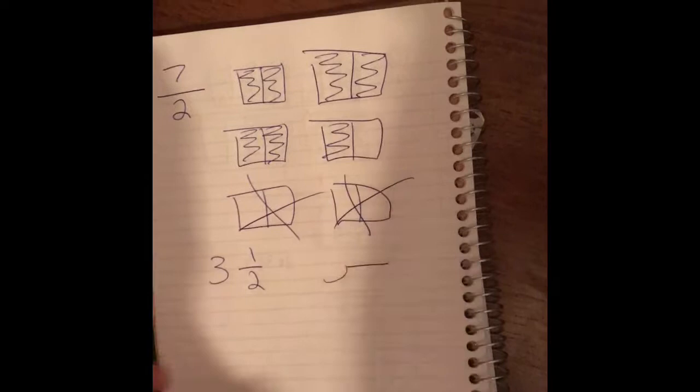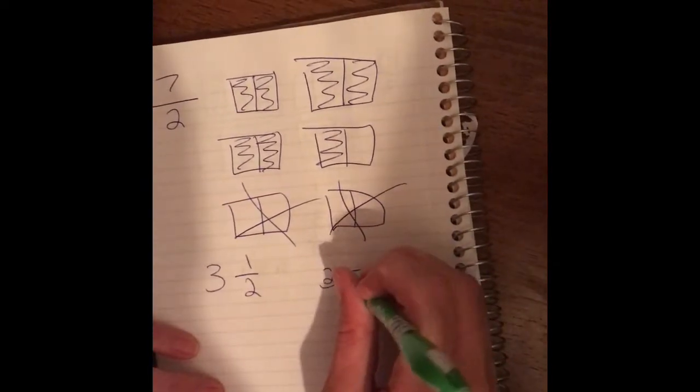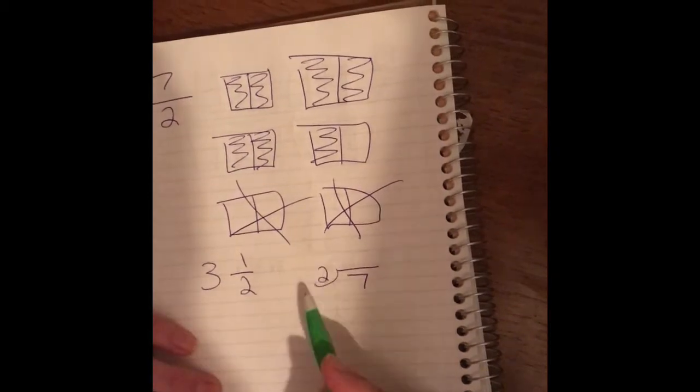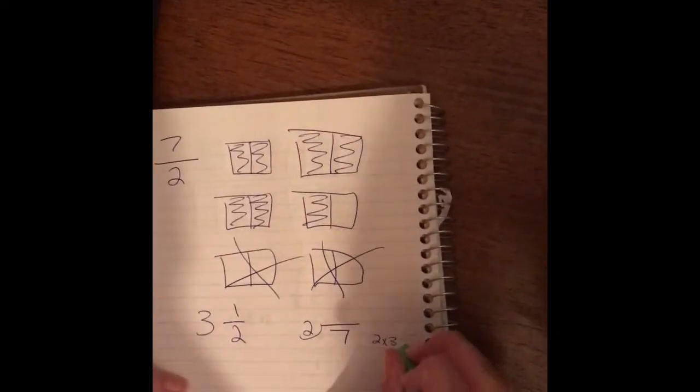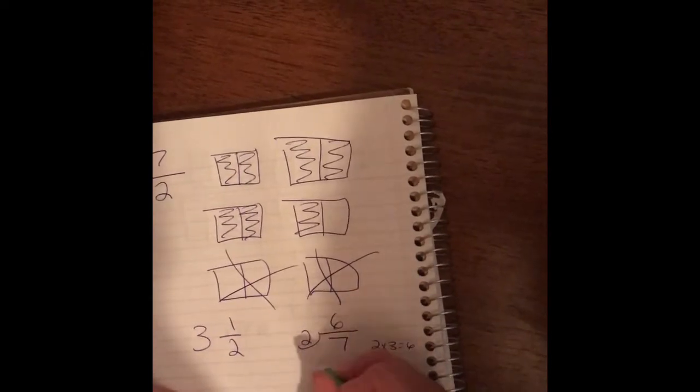Now to do the mathematical algorithm for it, I'm going to set it up like a division problem. 2 is going to be the divisor, and 7 is going to be the dividend. So I'm going to see what I can multiply by 2 to get as close as I can to 7 without going over. So 2 times 3 equals 6.